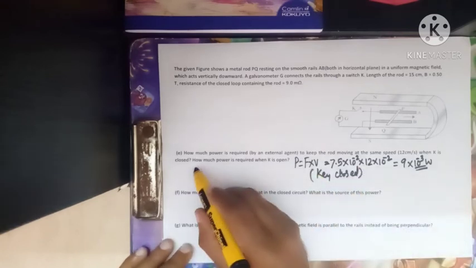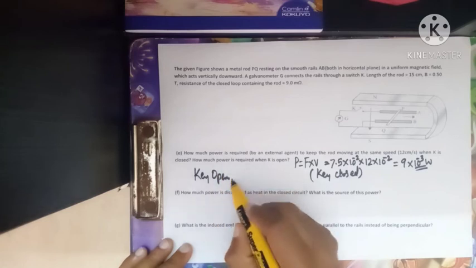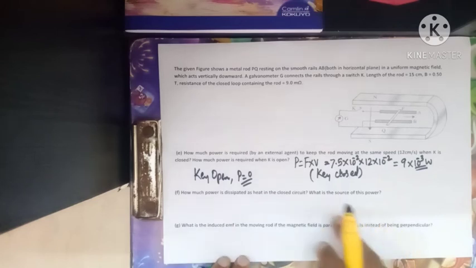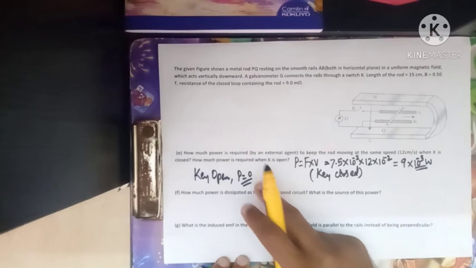When the key is open, what is the value of power? Power P is equal to 0. Why is power P equal to 0? When the key is open, there is no force required, no current, no induced current. So there is no need of power.